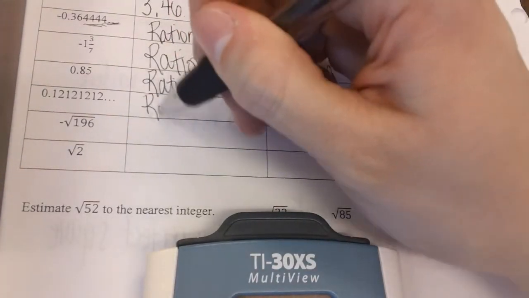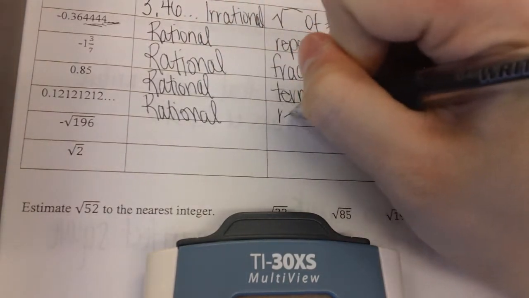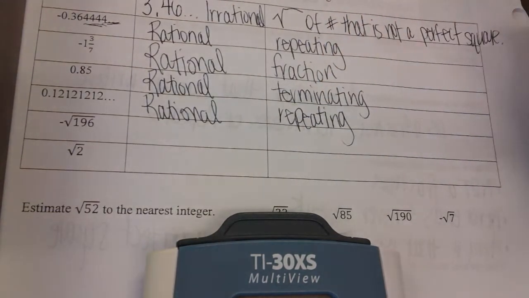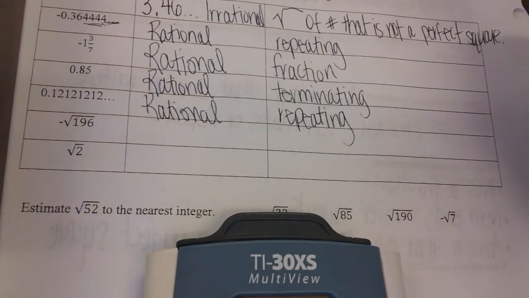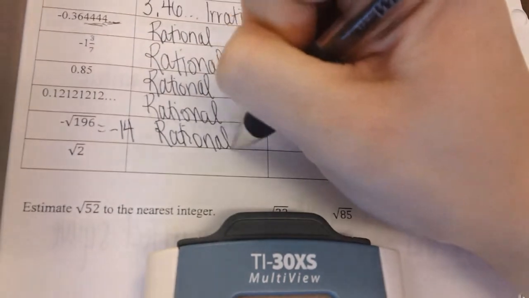.1212121212 is rational because it's repeating. Negative square root of 196. So if I type in to my calculator negative square root of 196, I get negative 14. So that's rational because it's a perfect square.